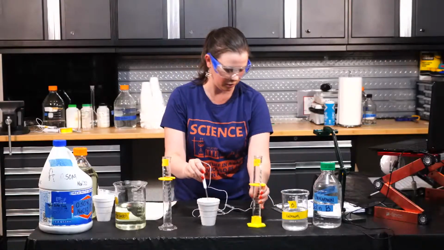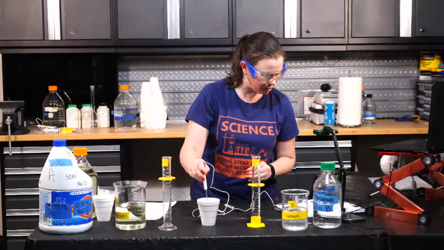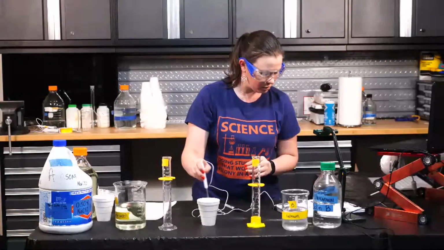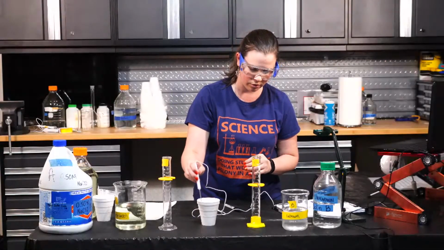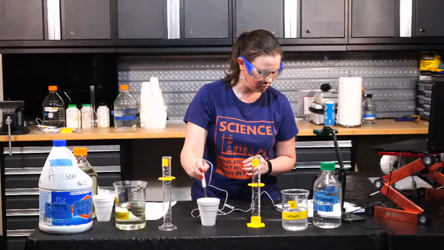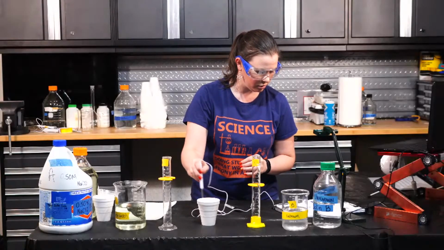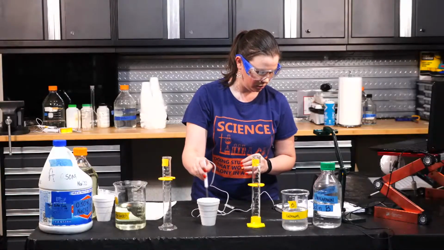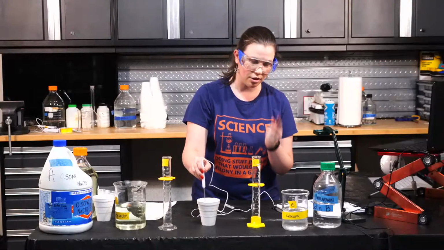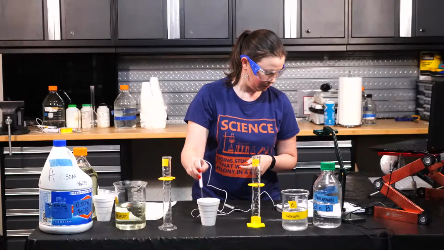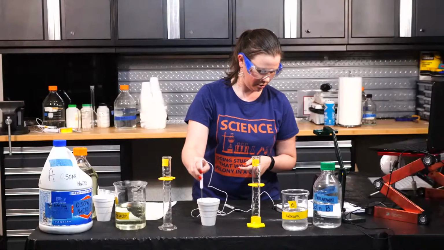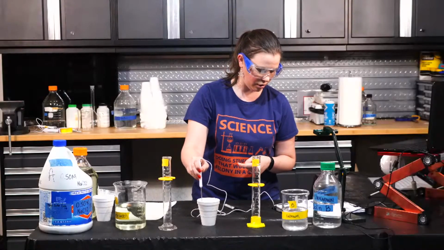All right, give it a little stir. 29.7, 29.8, 29.9, 30.0, 30.0. Still 30.0. Keeping my agitation consistent, right? 30.0. Still no change. So I think I'm going to call it. Maximum temperature for level 3, 30.